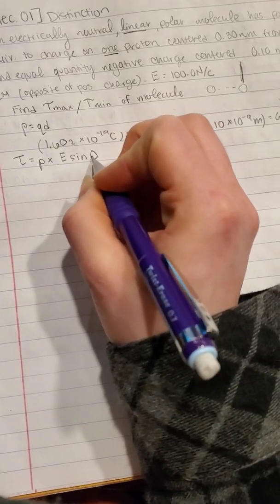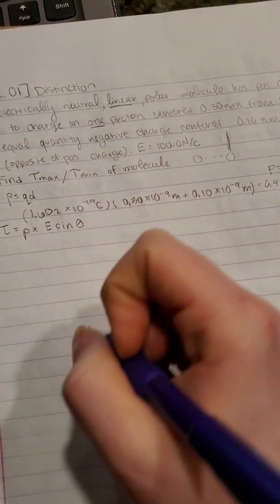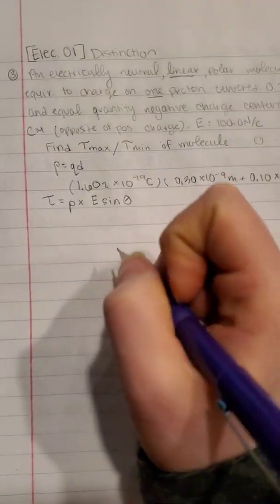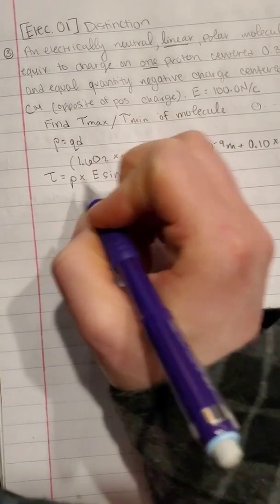It's torque. We want it to be perpendicular. And so it's sine. And so then the maximum would be straight up, right? That'd be 90 degrees. Whereas the minimum torque on this dipole would be the opposite, negative 90 degrees.